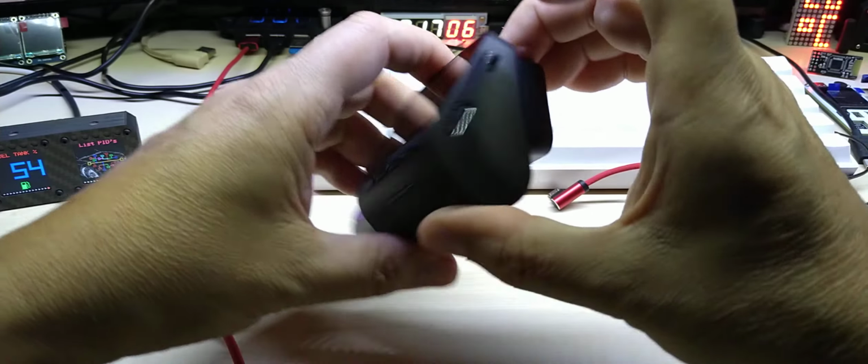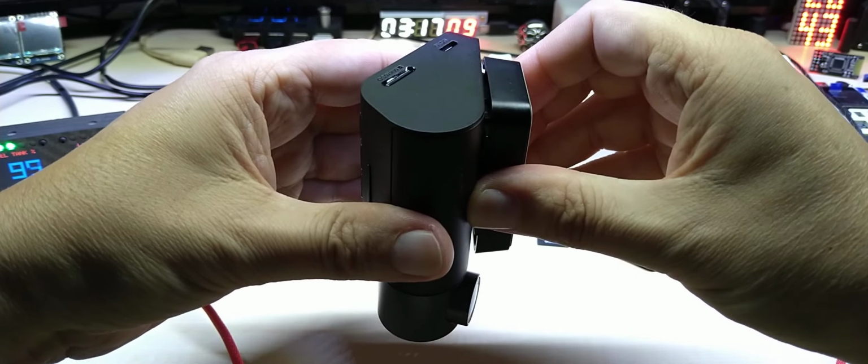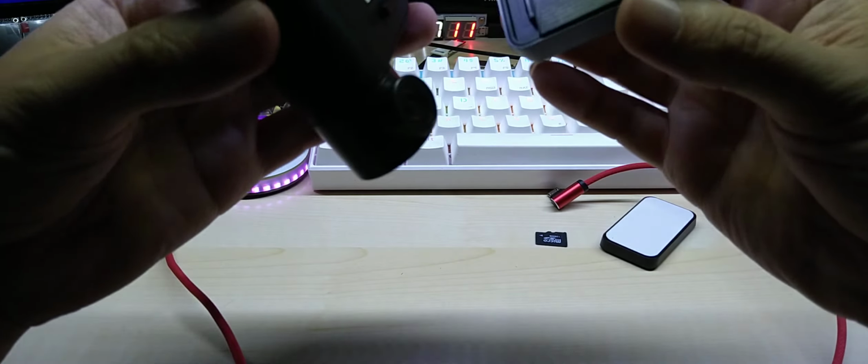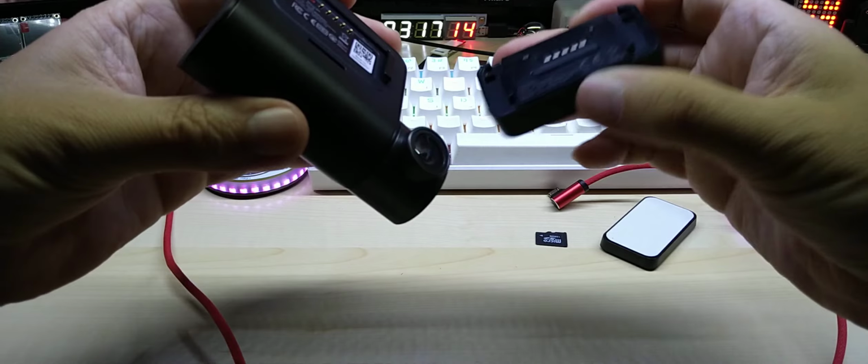So this was it, and the next video will be me installing it in the car, and then hopefully going for a test run or test drive, and we see what it can do.